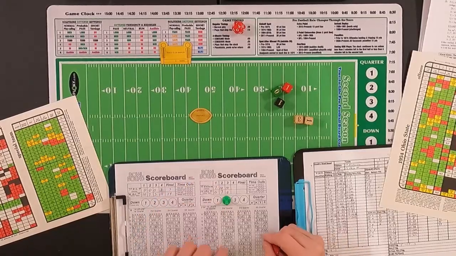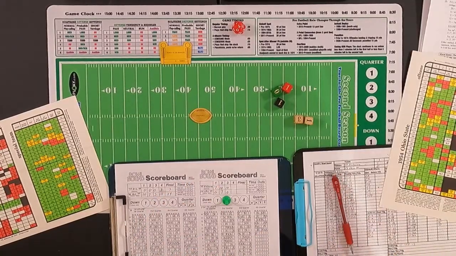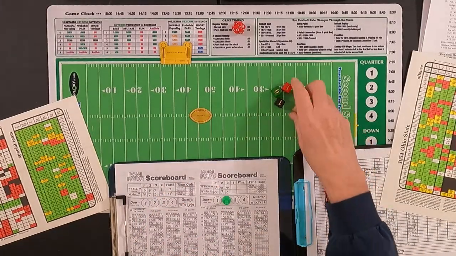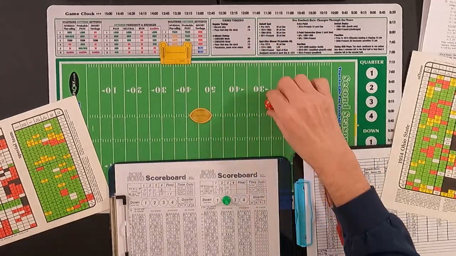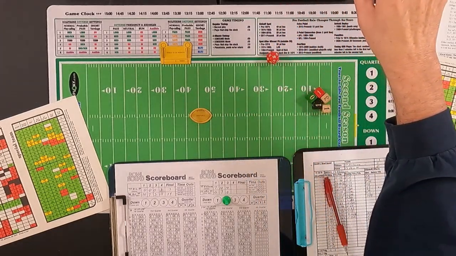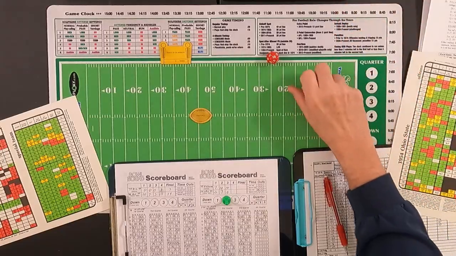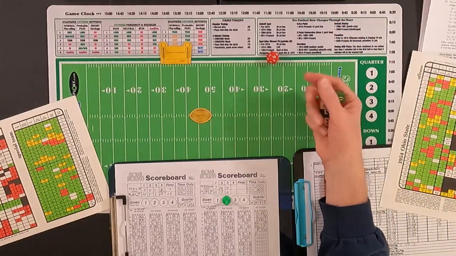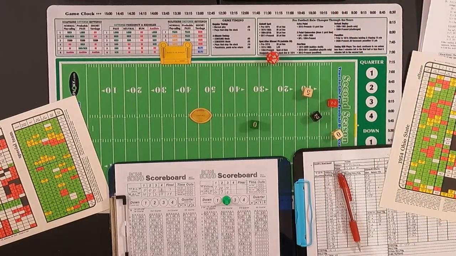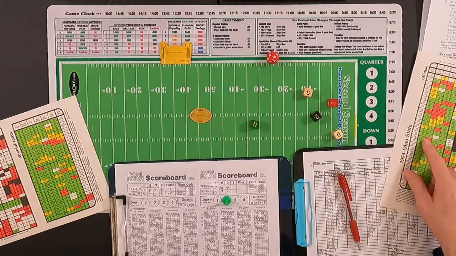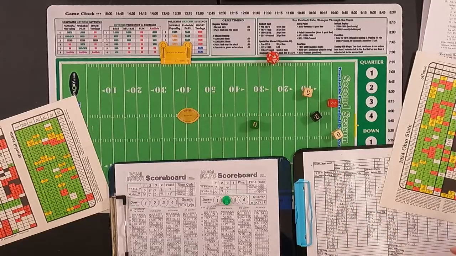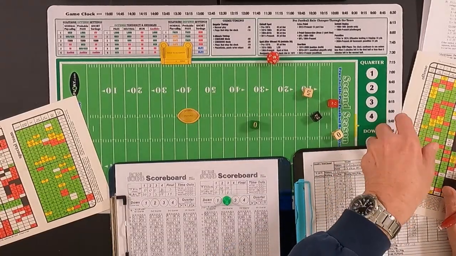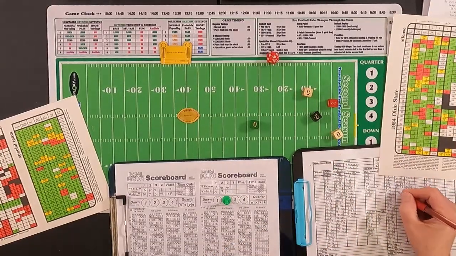Second down. We're going to run a counter. I got to get something, see if I can move this ball. He's got second and 10, and 10 on second and 10 is a blitz. He blitzes my counter. He gets a 2, which is a blank. I got a 25, which is 5 yards. Okay. We'll gain a 5.